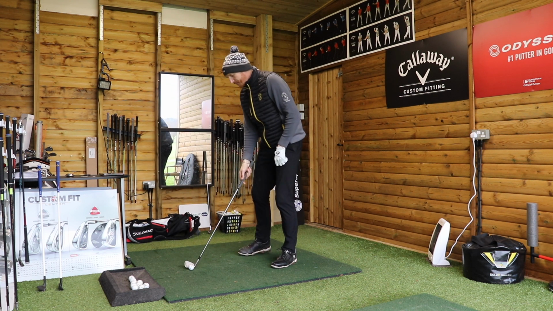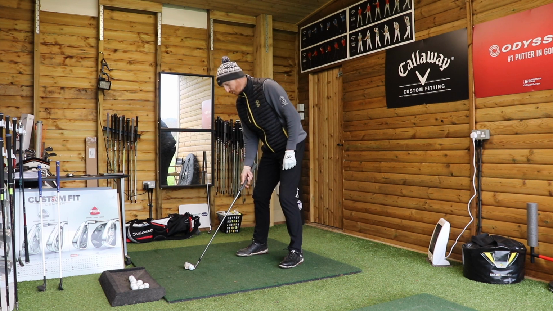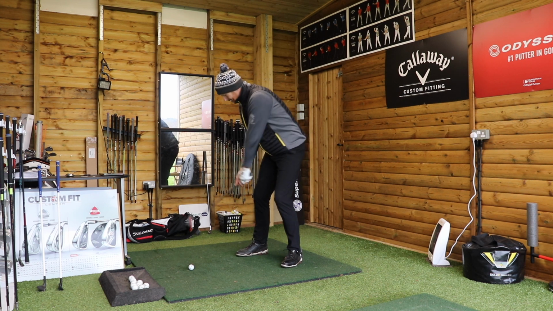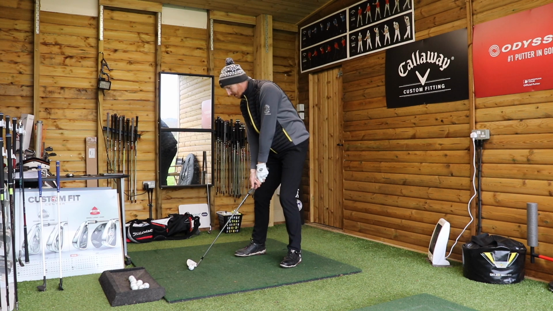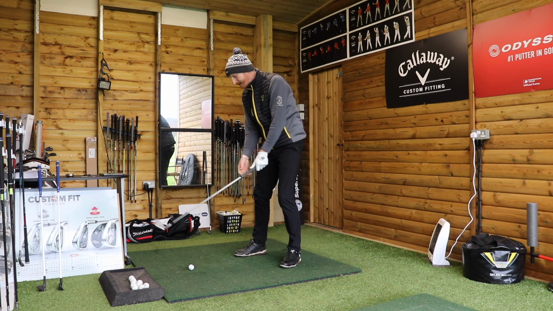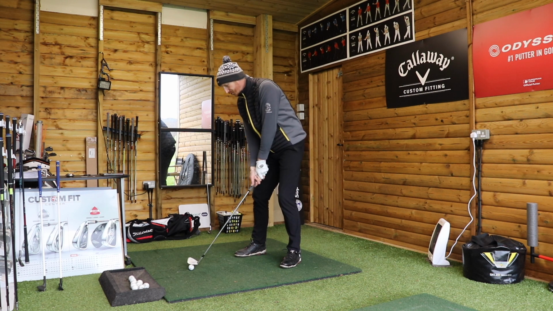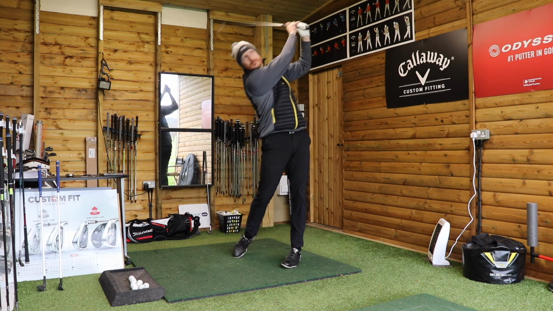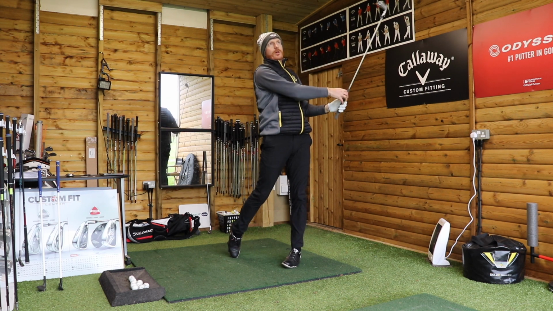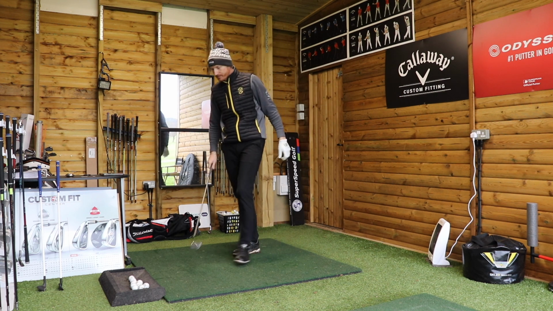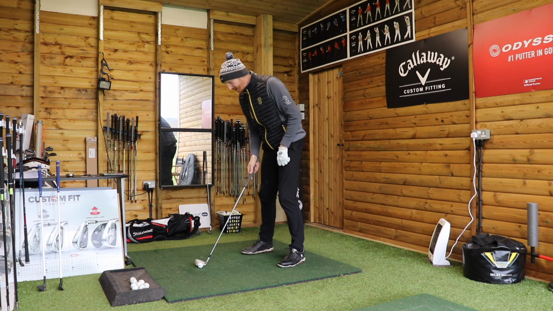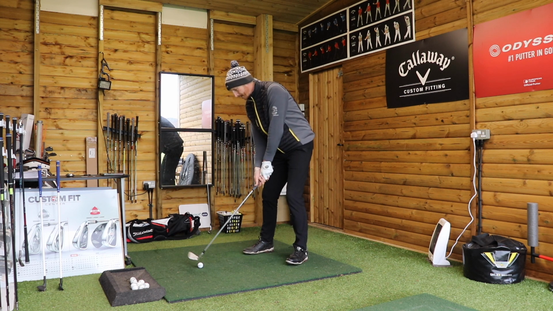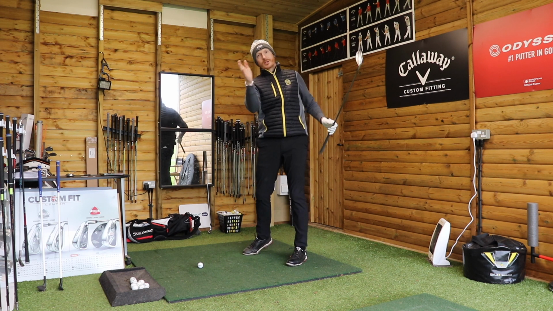Now if I take my address position, I have the club pointing towards target, and I swing and keep the club face as square as I possibly can towards target through impact for as long as I can, assuming I have a neutral swing path, I'm going to get a ball that goes pretty straight. That was very straight. That doesn't happen all the time. But if I have that same path with the face open, my ball's going to miss to the right.